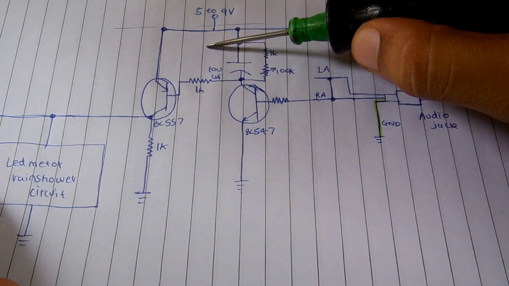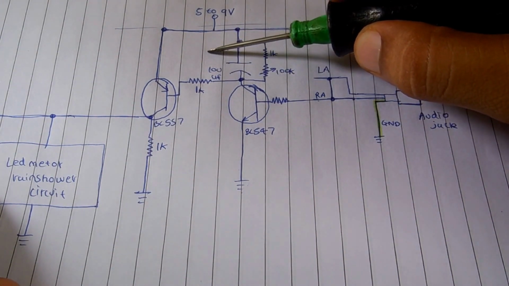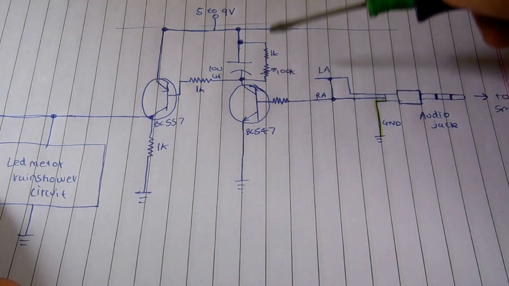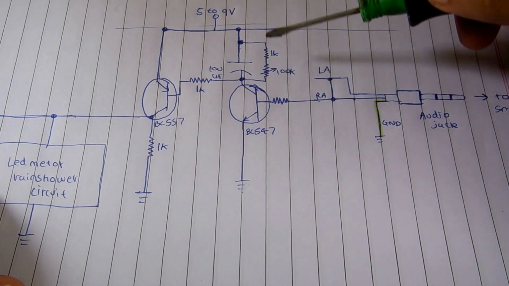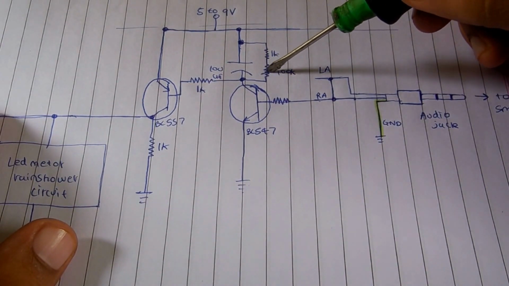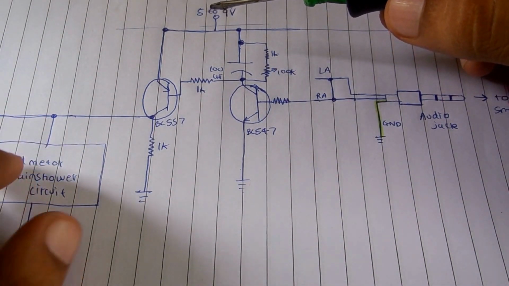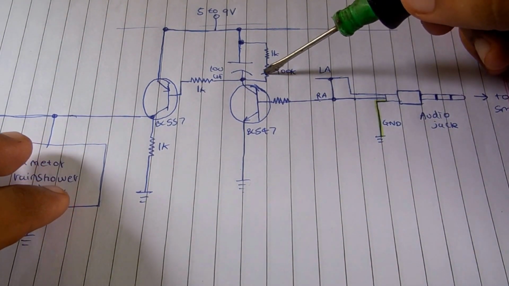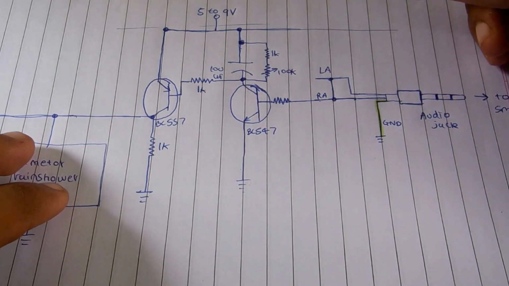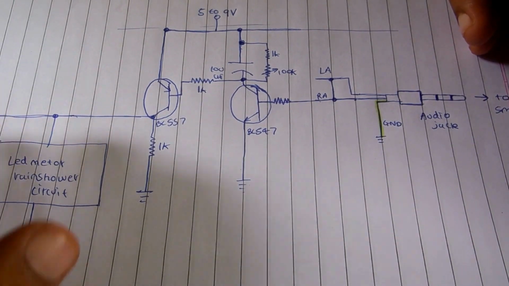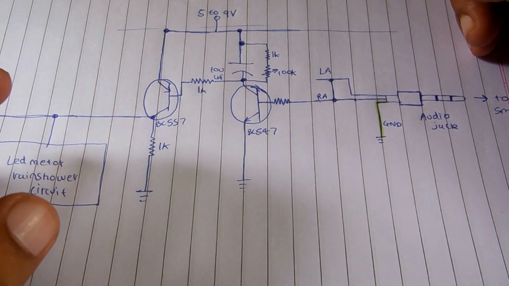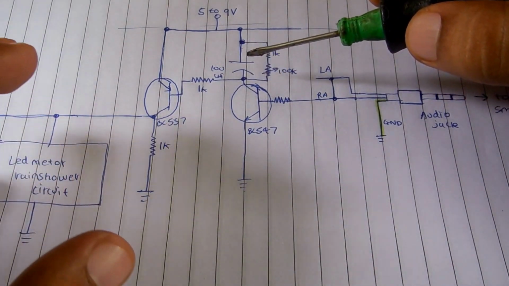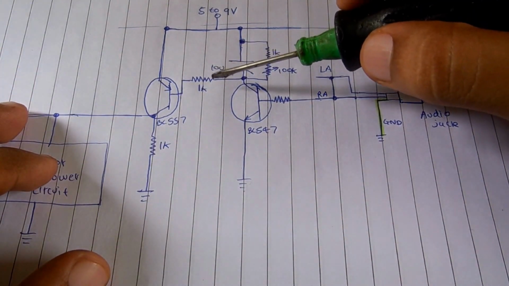Now it charges very fast and it discharges slowly depending on this resistance value which we have set. That's why we have used this pot. Now the discharging time should be suitable for our LED meteor shower circuit. That's why I have used a variable resistor pot, so that we can set what discharge time we want.